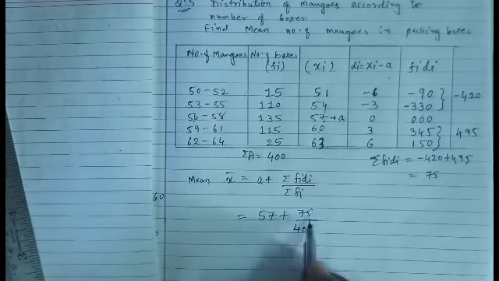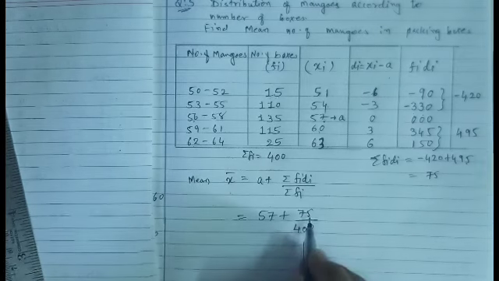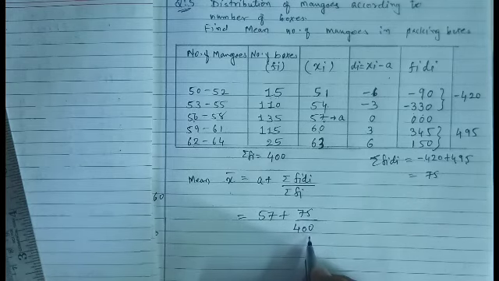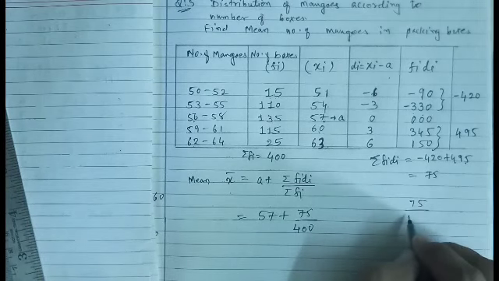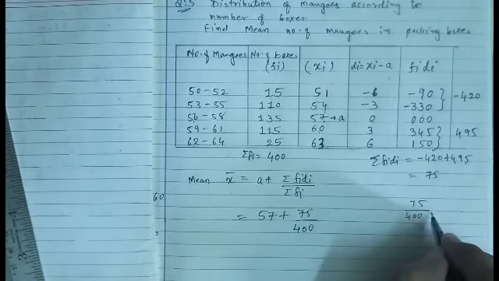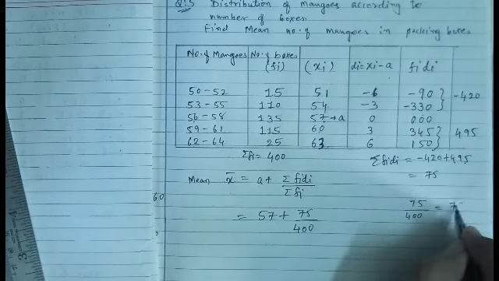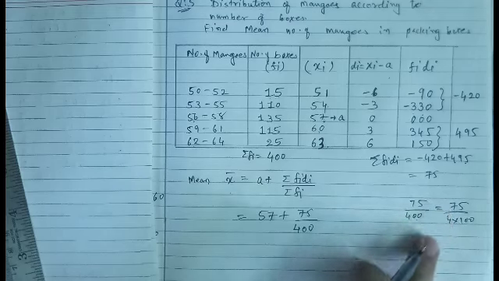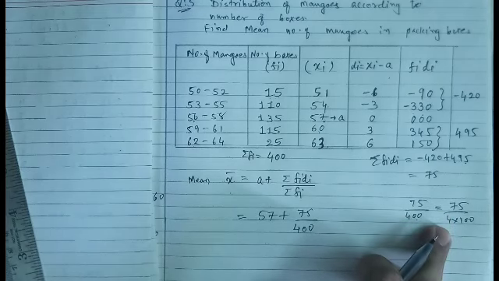Now here we cannot get direct cancellation of 0s over here, so we can divide 75 by 400. Now to divide 75 by 400, we will take 400 equals 4 multiplied by 100, so that we can divide 75 by 4. Do the division of 75 by 4.